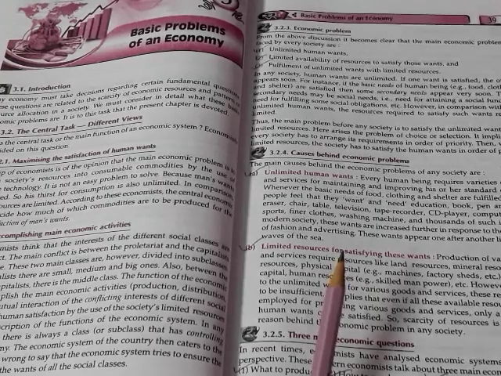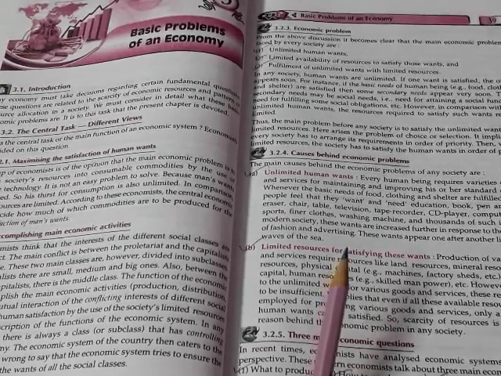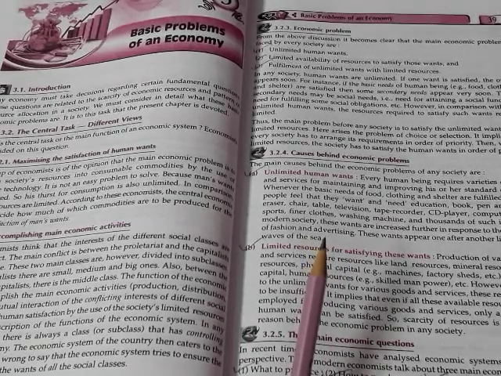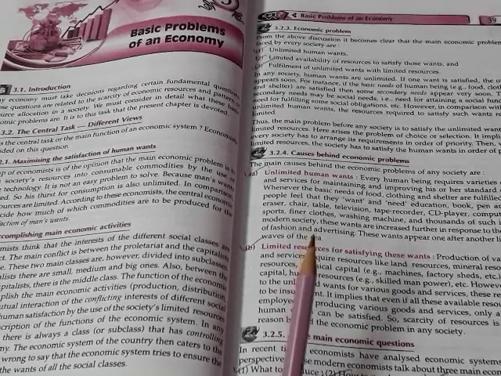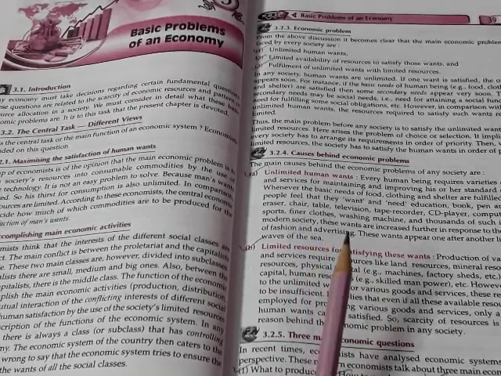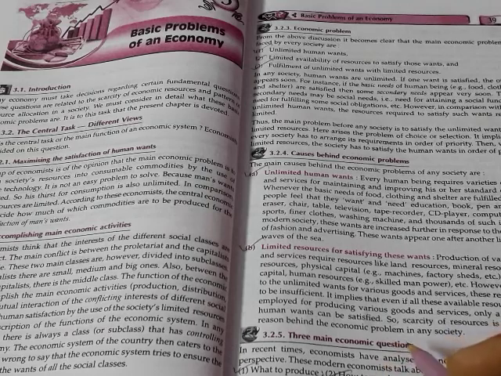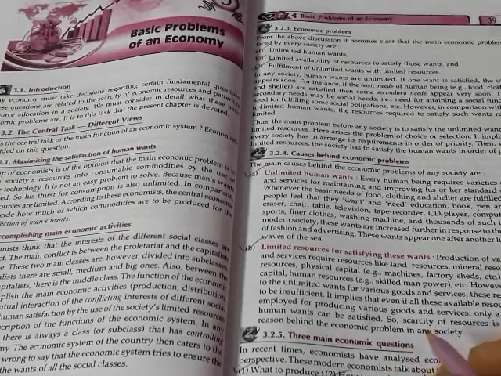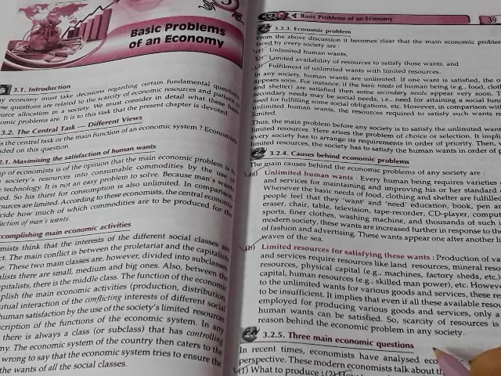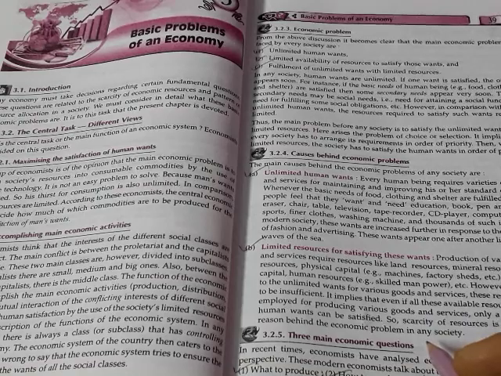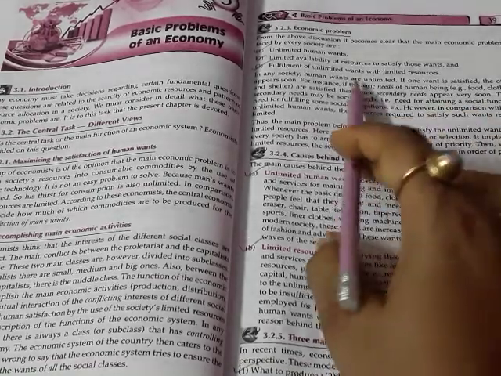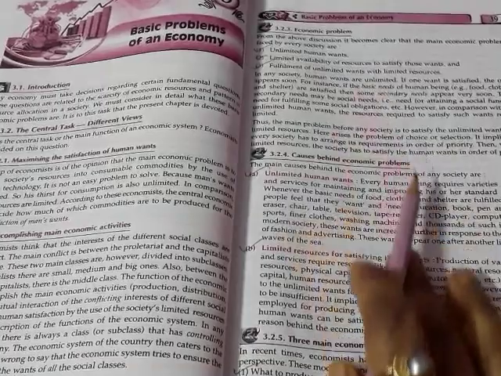The problem would have ended there if these unlimited wants could have been satisfied with unlimited resources. But that is not so. The resources with which these commodities are made are limited. They are continuously getting depleted because of overuse. Because the resources are scarce, the problem arises. On top of that, these scarce resources are required to satisfy all our unlimited wants.